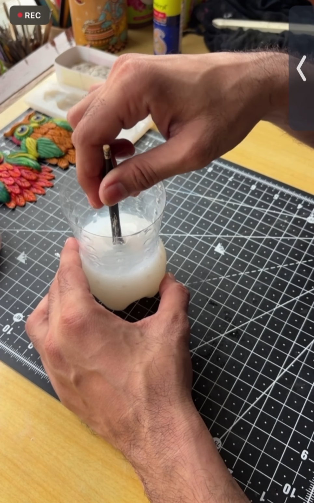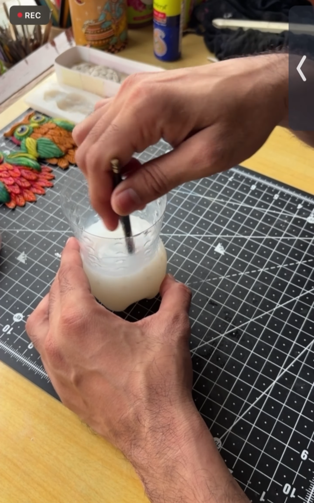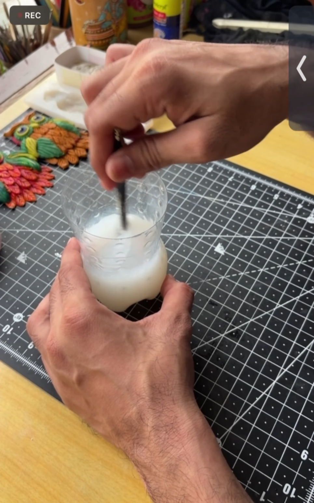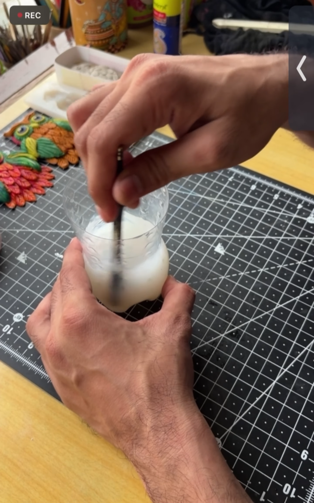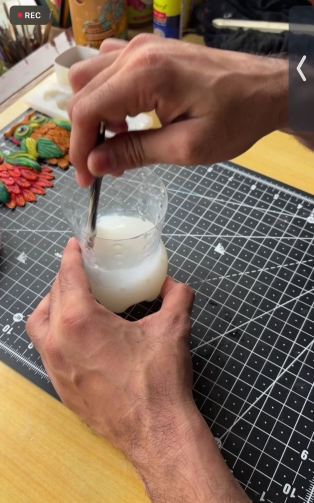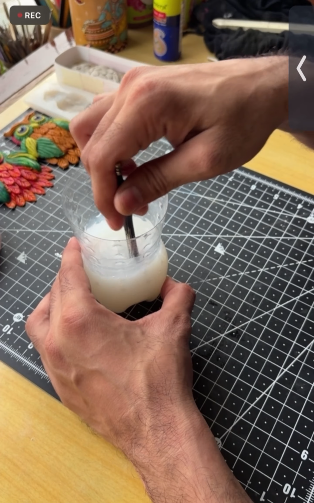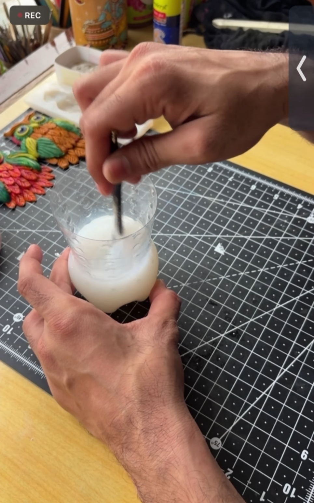You can also avoid forming bubbles: once you apply the first coat, you can use a heat gun, which can be used for blowing the bubbles. A heat gun will be useful.